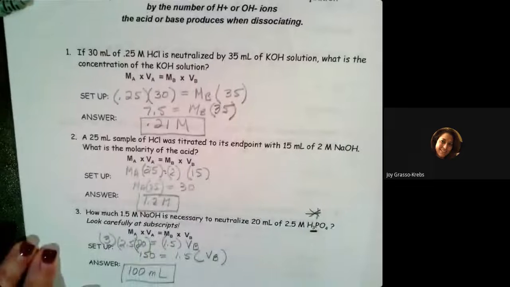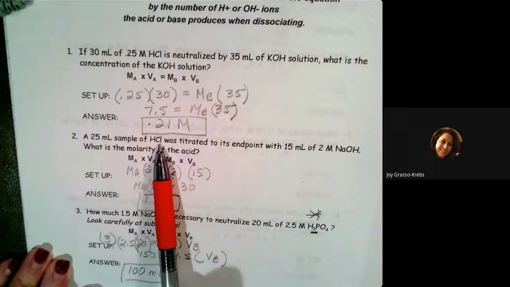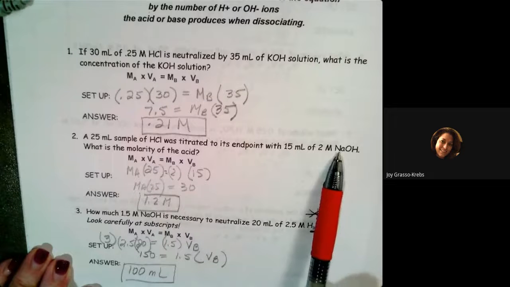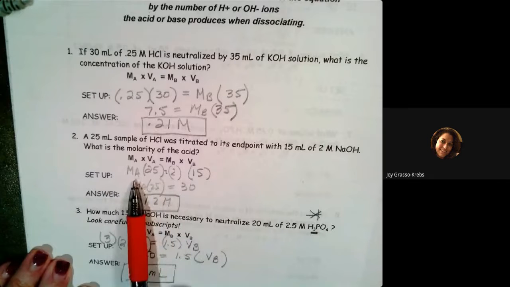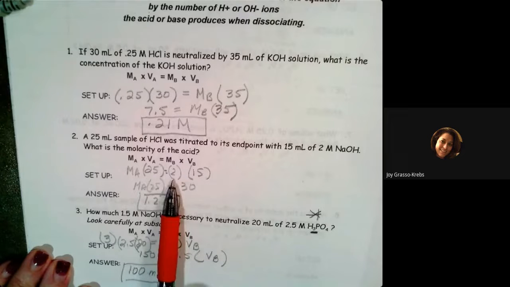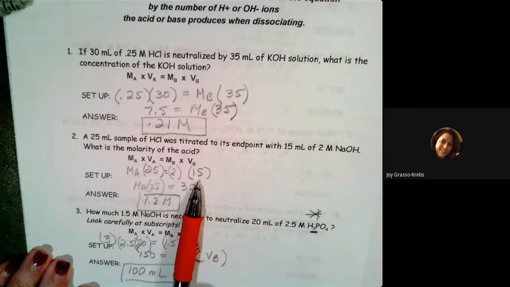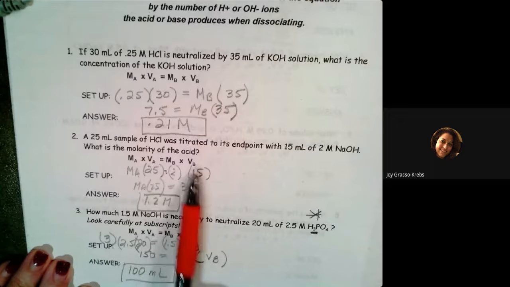Okay. Number 2 is not the quintessential Regents trap, because it's only HCl and NaOH. So it was simply a plug and play. So molarity of the acid is what they were seeking. Volume of the acid, 25 milliliters. Molarity of the base was 2 molar, and the volume of the base, 15. Doing the math, 1.2 molarity was the molarity of the acid.